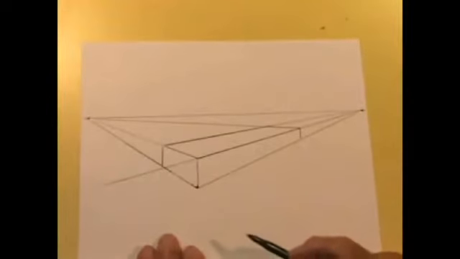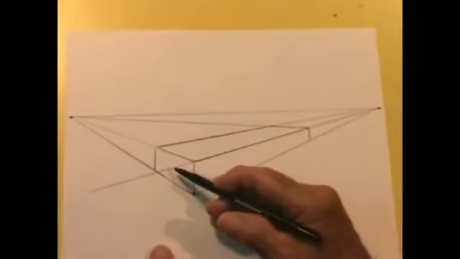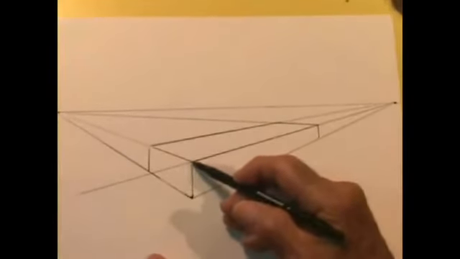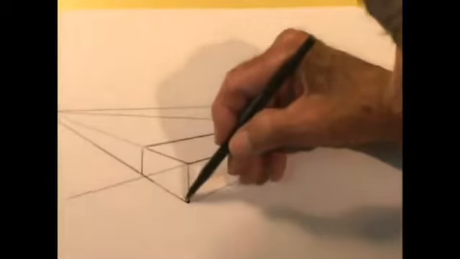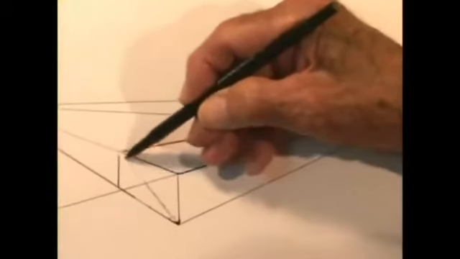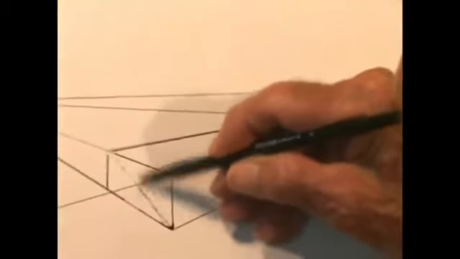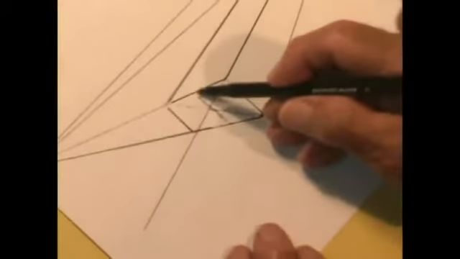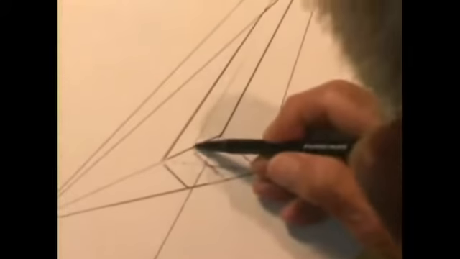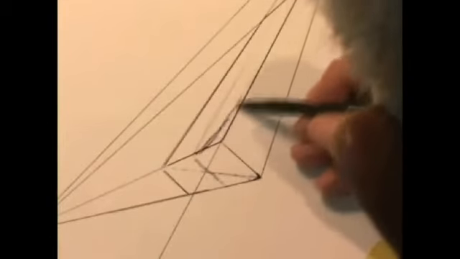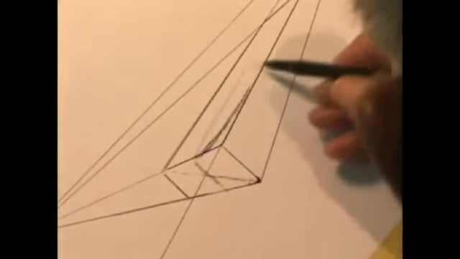The first thing I must do is X the forward plane. That is, run a line from corner to corner, and then from this corner to the opposite corner. That gives me the true center line. Then I can extend that center line back toward the vanishing point. Then I can fake the curvature of the boat within that block. That is the upper portion of the block.